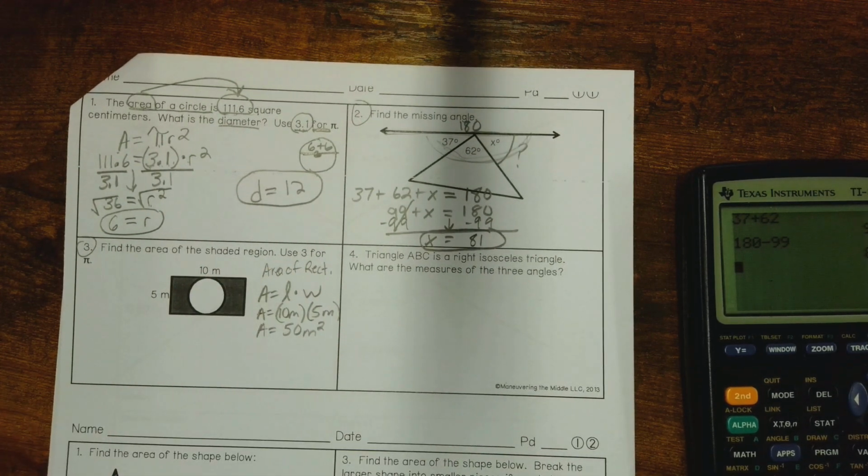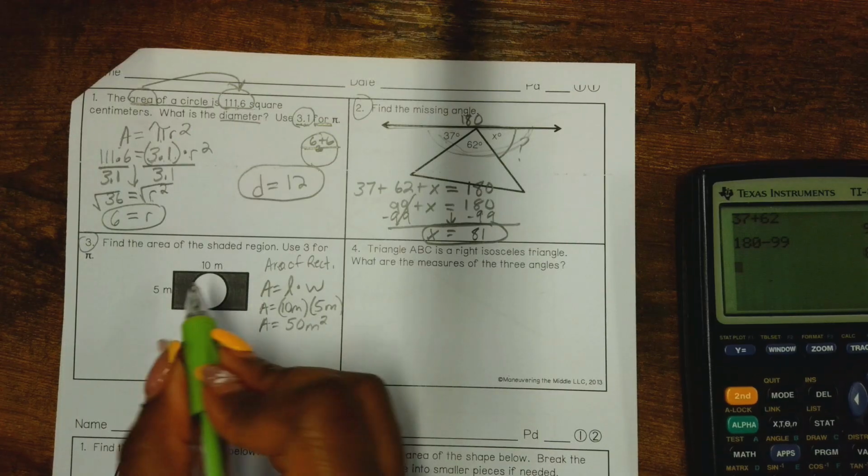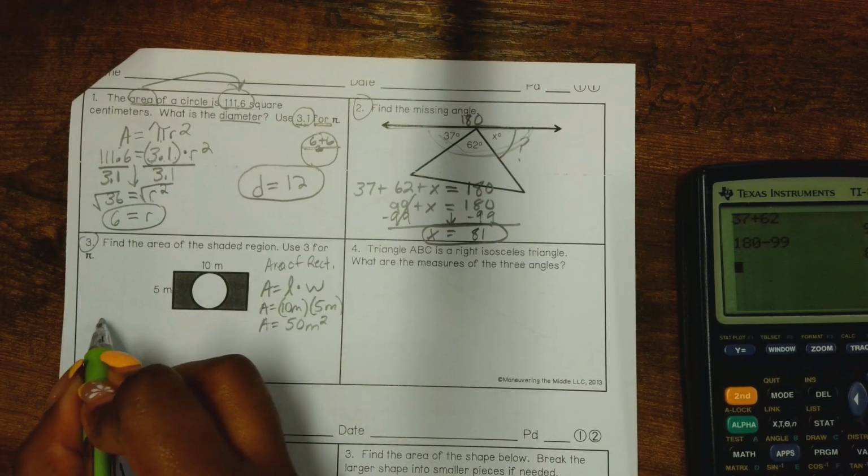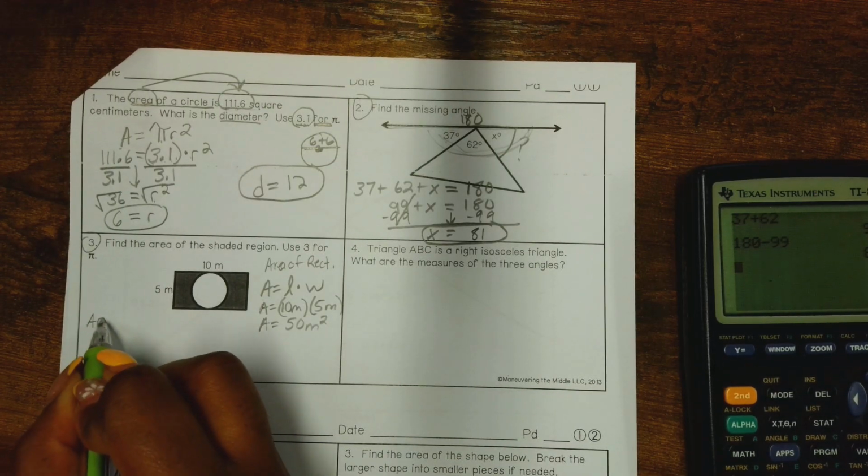But the whole thing isn't shaded, right? There's a circle in the middle that is not shaded. So we need to figure out what that is. We're going to find the area of this circle. What is the formula for area?